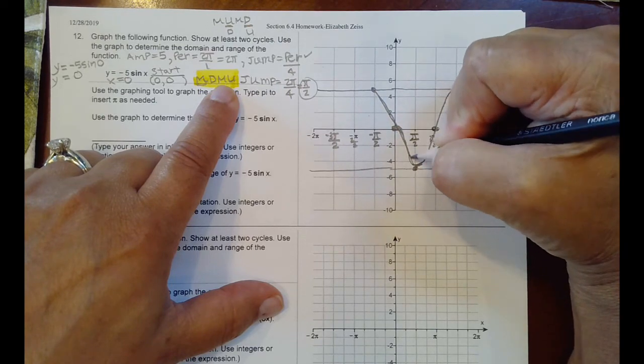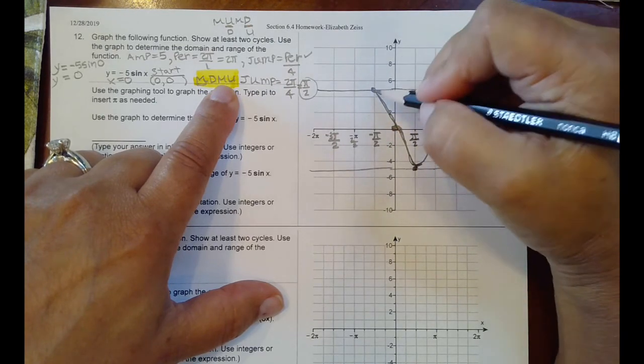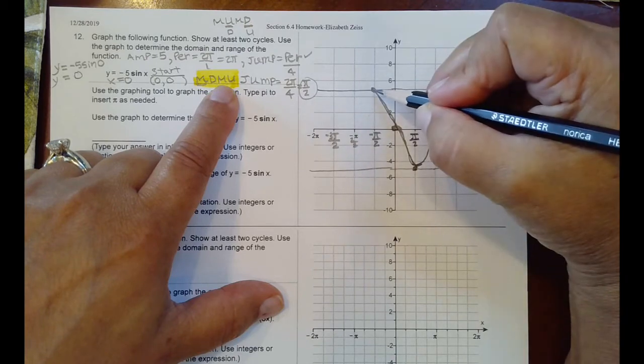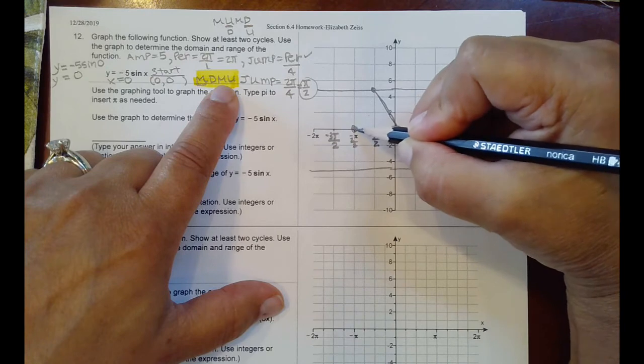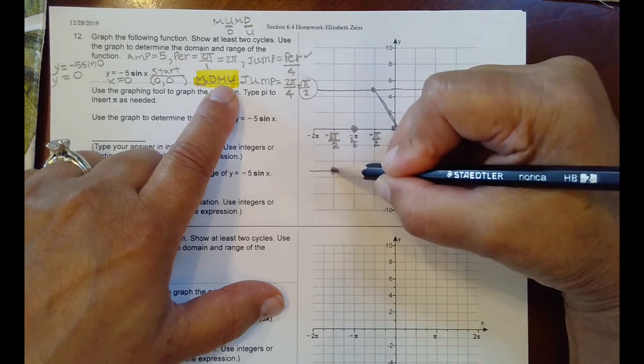Use the graph to determine the range. Well, it goes as high as 5 and as low as -5. So -5 to 5. Okay, and that completes that graph.